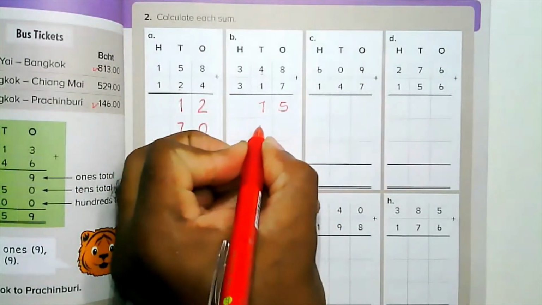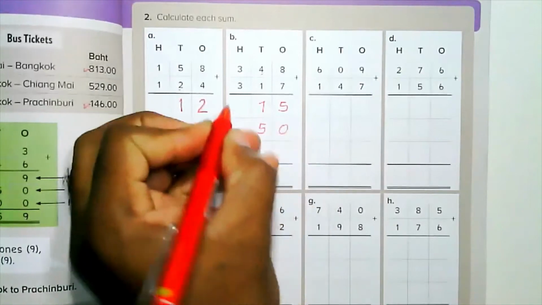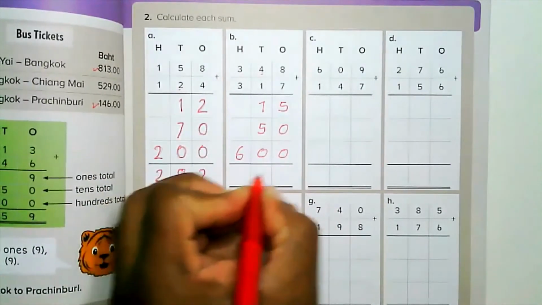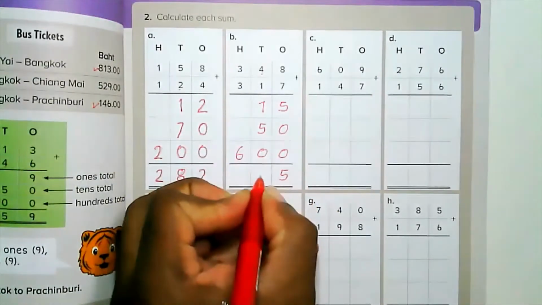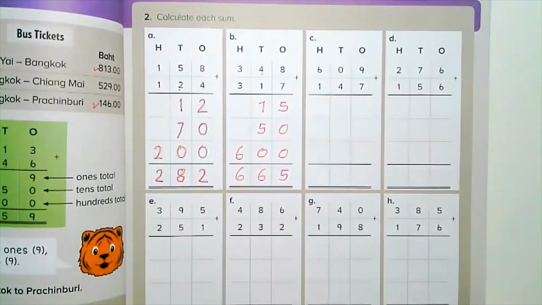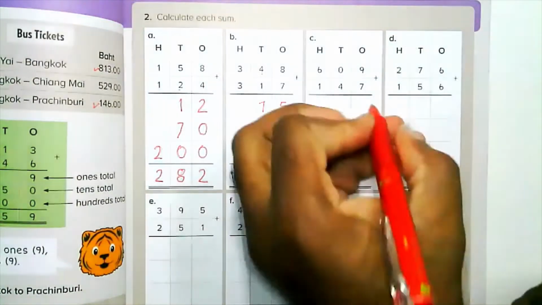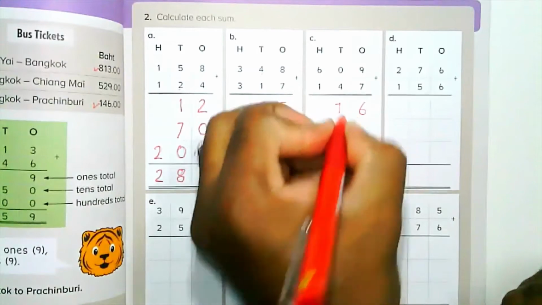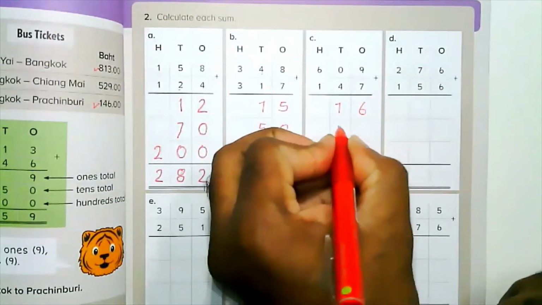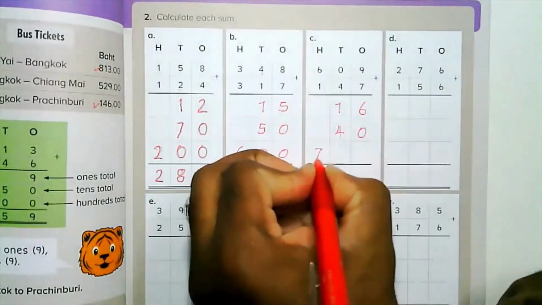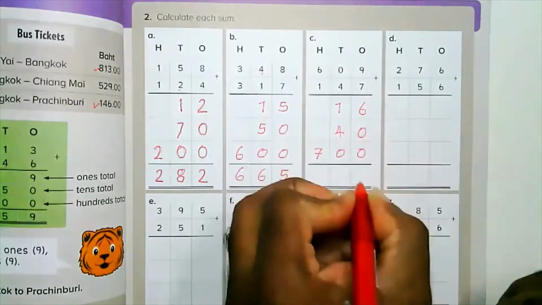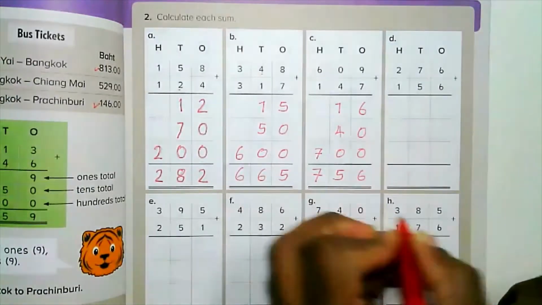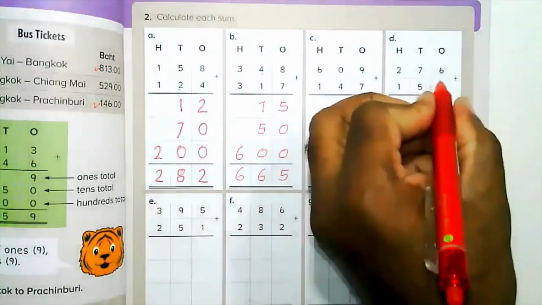4 plus 1 will be 5. 3 plus 3 will be 6. So we have 665. Next, 9 plus 7 will be 16. 47. Adding all together will be 756. Part D, the same.